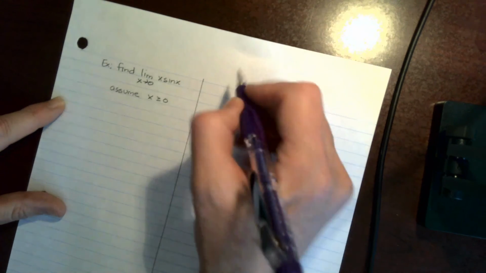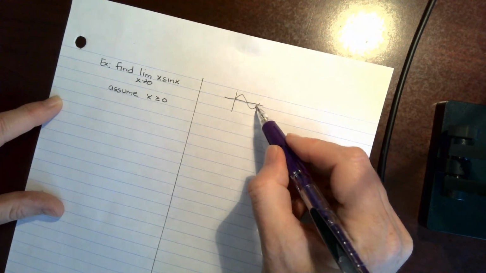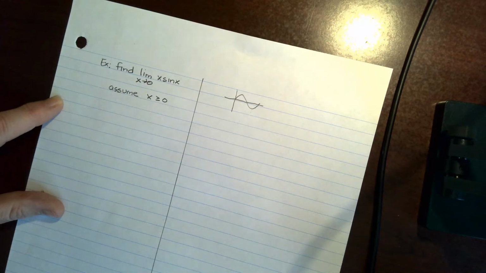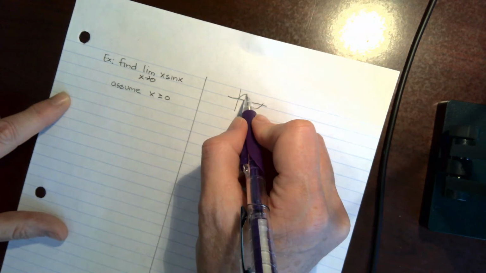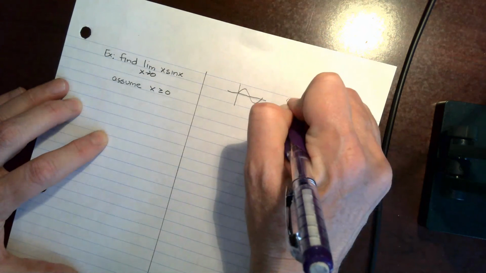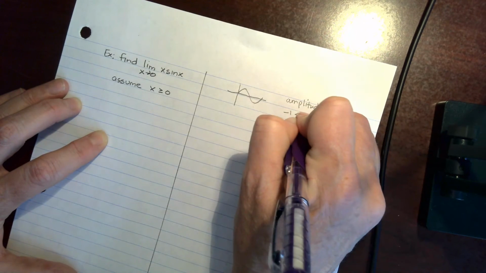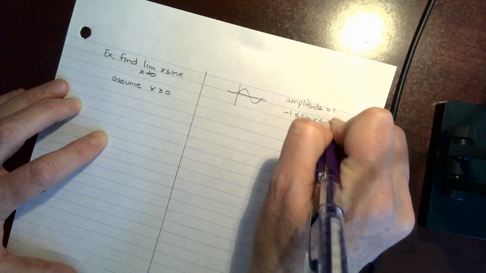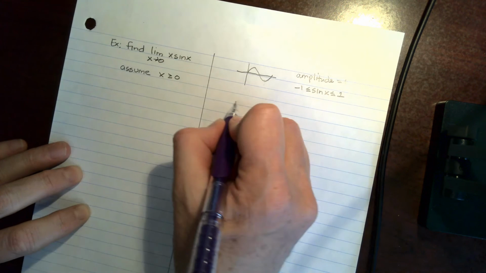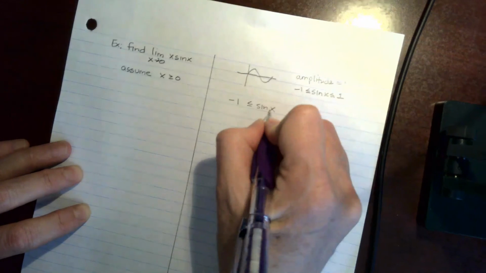The sine function, remember that it just goes up and down, up and down. It's always between 1 and -1. That's the key. Cosine does the same thing. Remember, we call that the amplitude. The amplitude is the height. If you're dealing with a sine function, the amplitude will always be 1. And so you know for sure that the sine always has to be between -1 and 1. So let's use that fact. I'm going to say -1 is less than or equal to the sine of x, and the sine of x is less than or equal to 1.